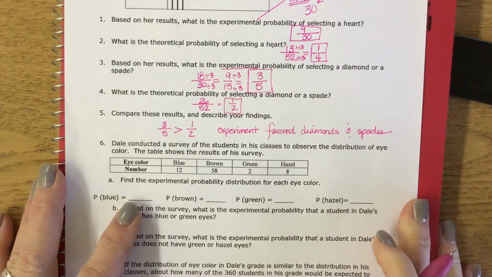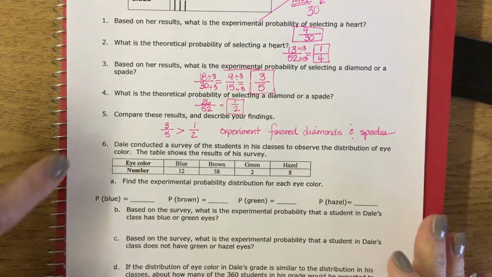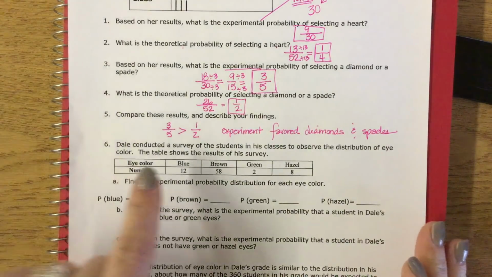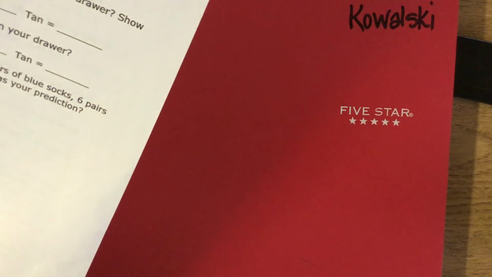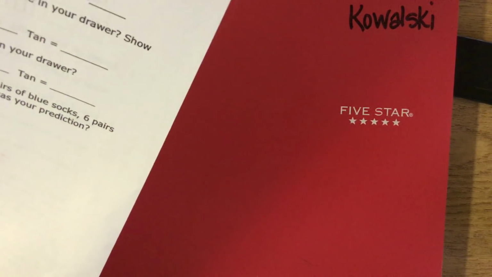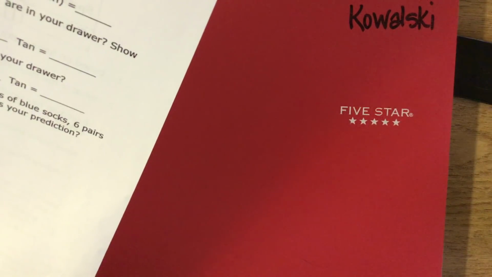Okay. So Dale, I'm sorry, we're going to move on to this one right here. I'm going to do one more with you, and then I want you to do, that one on the back is a little tough. Let's just do this one.